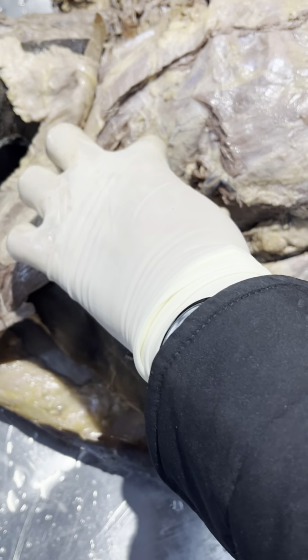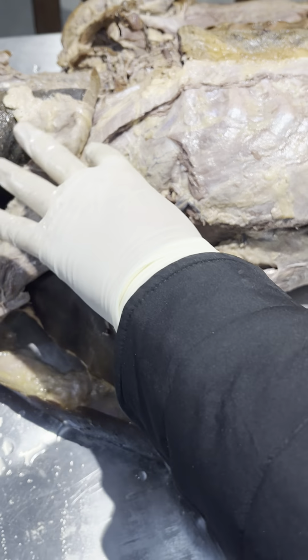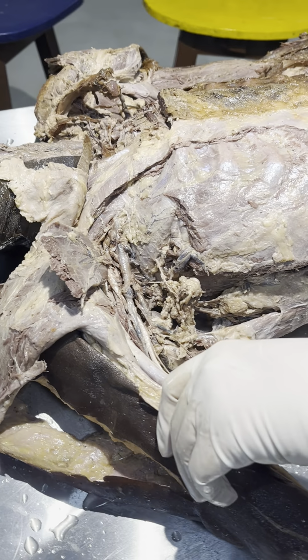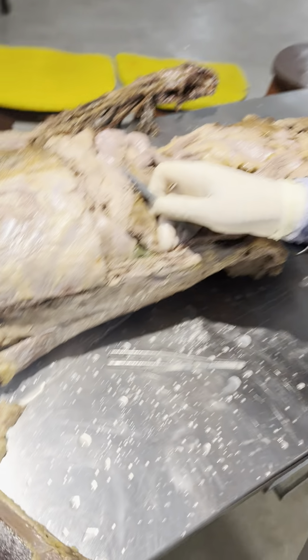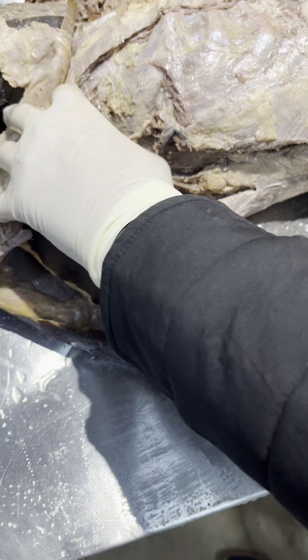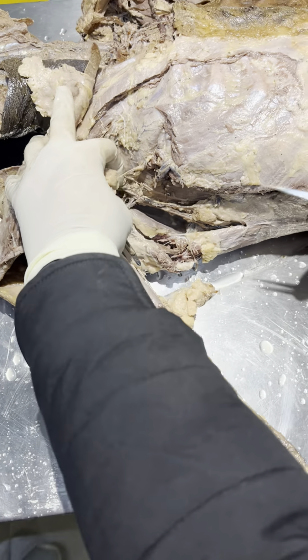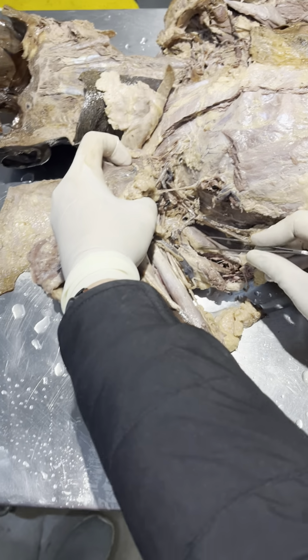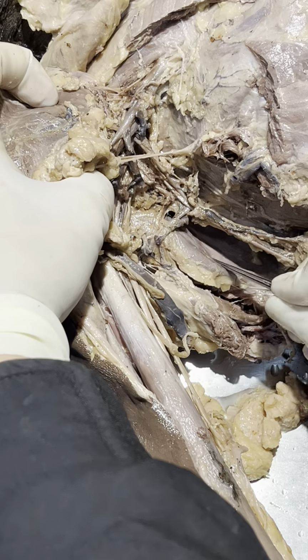Now the branches from the posterior cord, we can remember by the mnemonic ULNAR nerve. U for upper subscapular, L for lower subscapular, N for nerve to latissimus dorsi or thoracodorsal nerve, A for axillary nerve, and R for radial nerve. So I am going to show you these 5 branches, starting with the upper subscapular. You can see here, this is the subscapularis muscle.